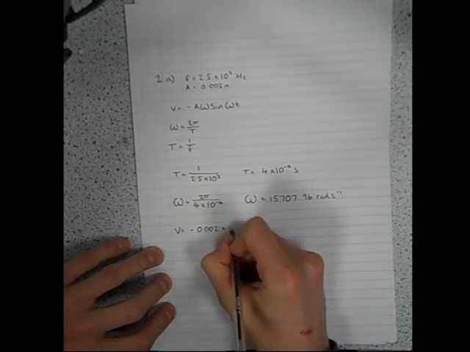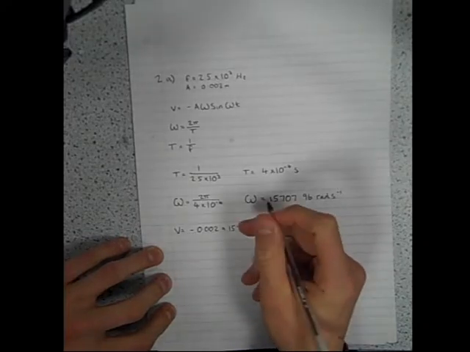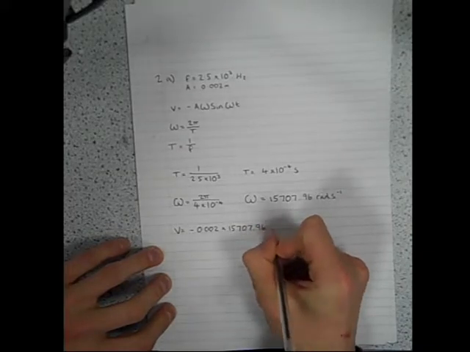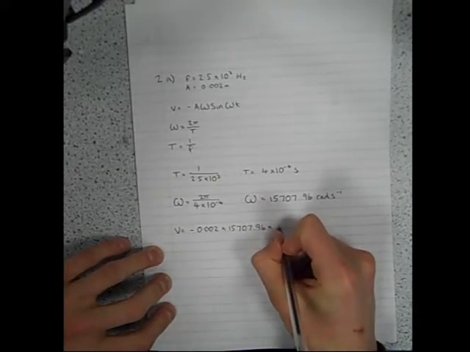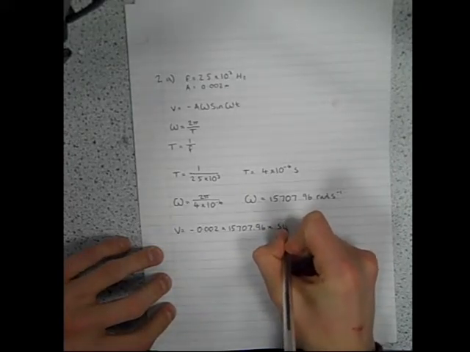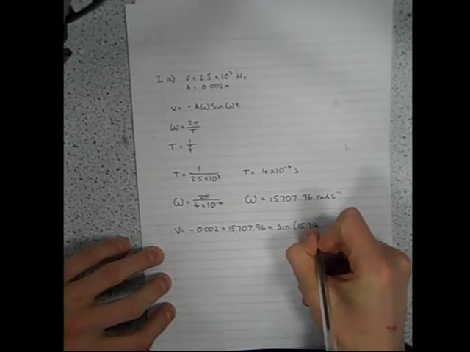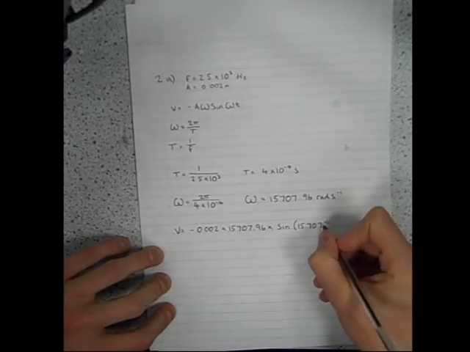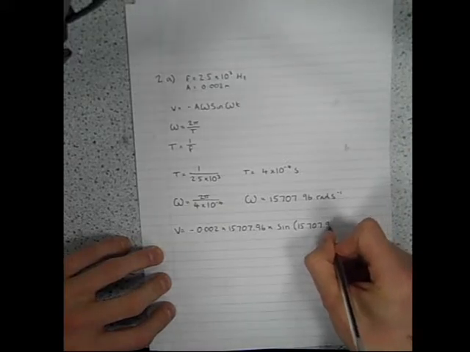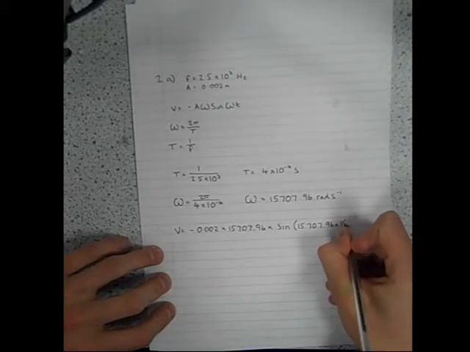So you've got your minus 0.002 times omega, which you've just worked out in radians per second, times sine omega again times T, which you worked out earlier, of 4 times 10 to the minus 4. Don't forget the minus, otherwise it'll be the wrong way.